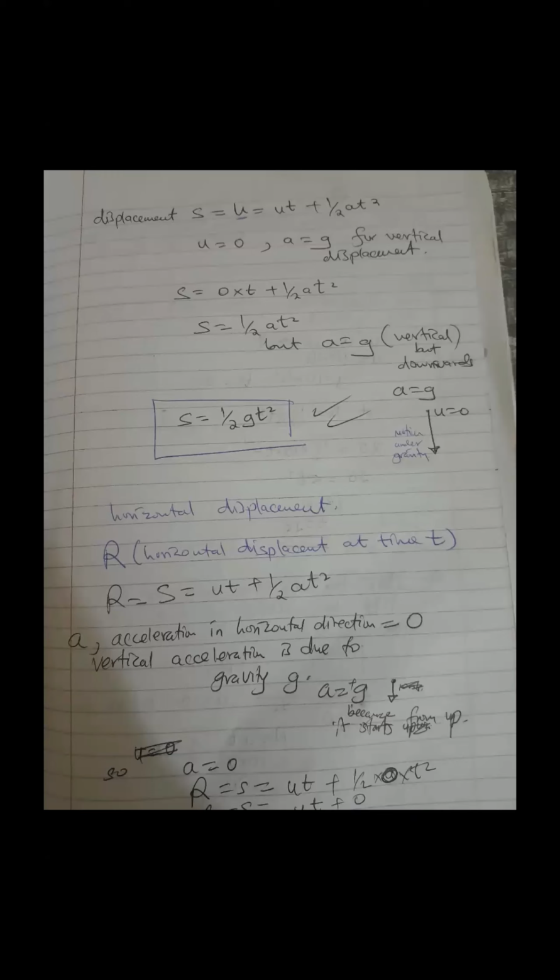Can you highlight that formula for vertical displacement in horizontal projection? Can you note that formula somewhere? Then we go to horizontal displacement, meaning we are considering the arrow on the x-axis.